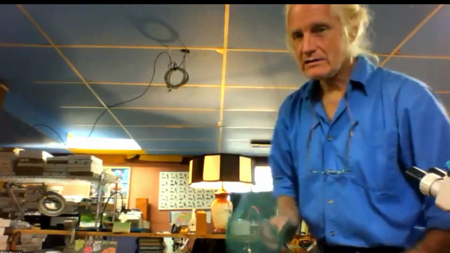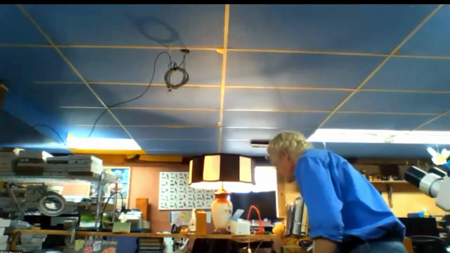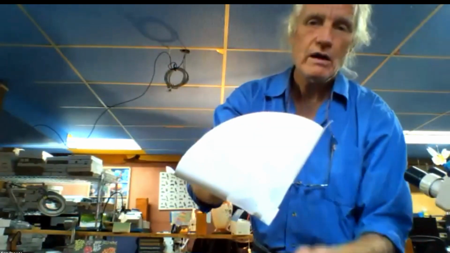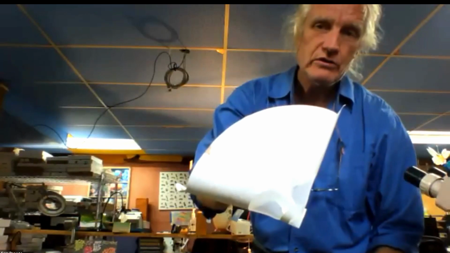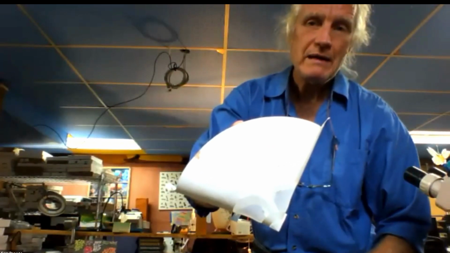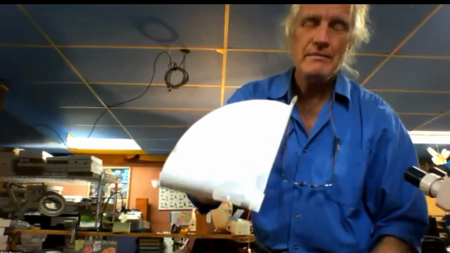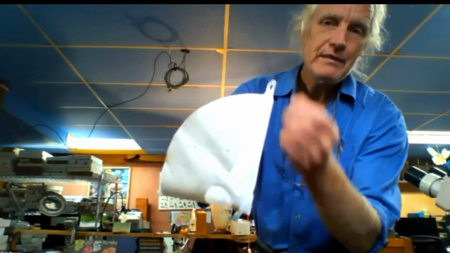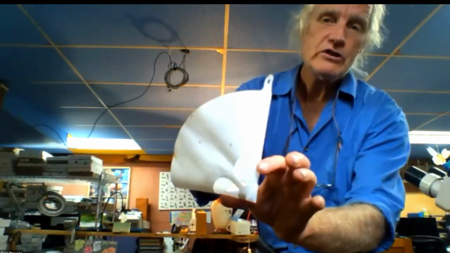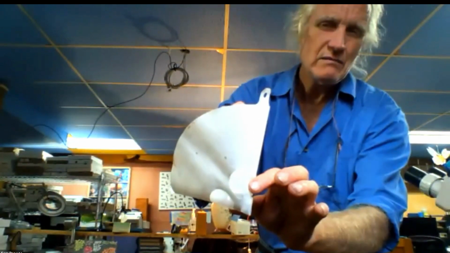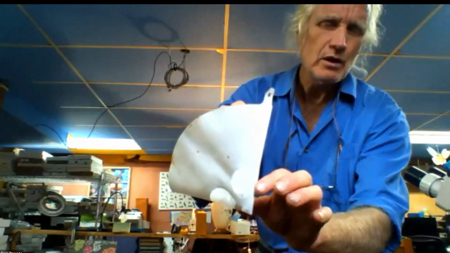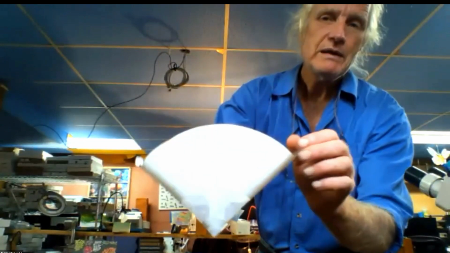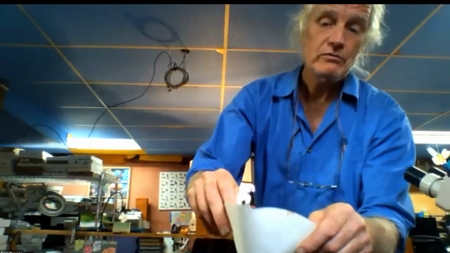Shortcutting several things, an easier option is to use paint filters. These are used by automotive paint people, and you can buy tons of them in bulk. There's a tiny screen at the bottom. You want the largest mesh size, which I think is the smaller number on these, because if it's too fine, it will often be slow.